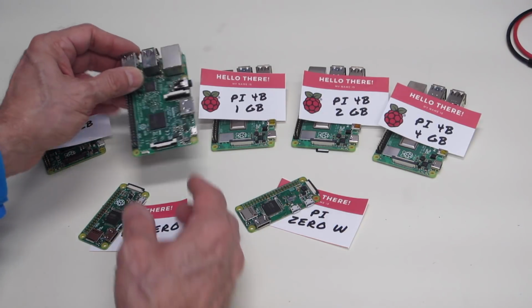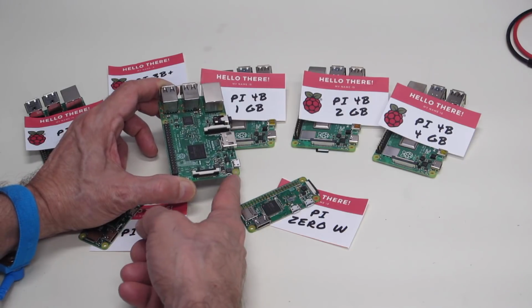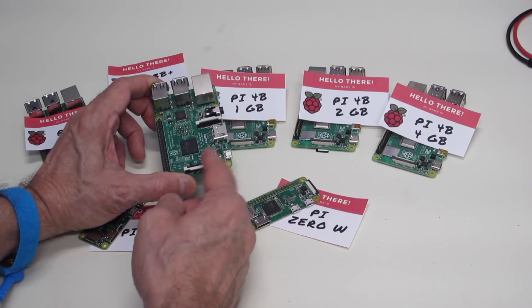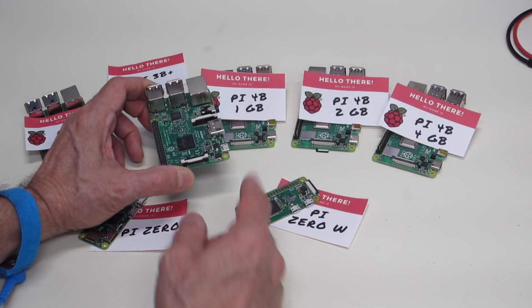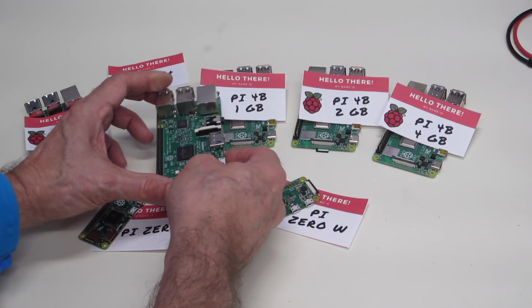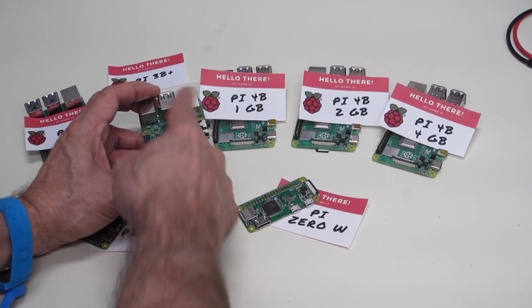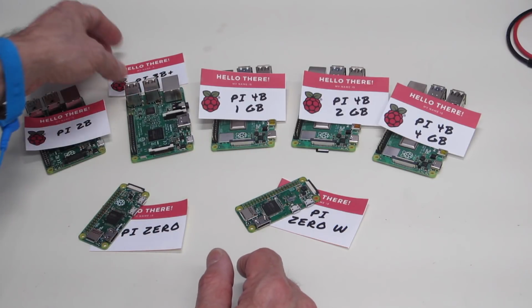This is the Raspberry Pi 3B Plus, and it looks a lot like the other board. It's got the same connectors on it. However, this board also has Bluetooth and Wi-Fi on it, and so it's also got a faster Ethernet. I believe it goes to 300 megabits. It isn't full gigabit, but it is faster than the 100 megabit Ethernet that the 2B had on it.